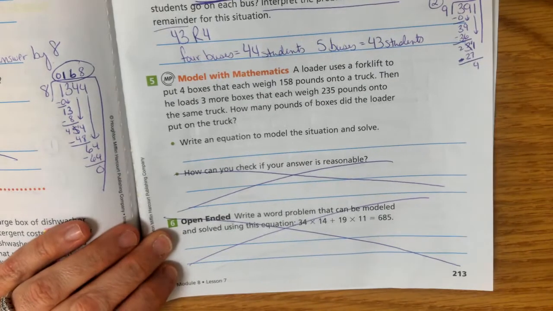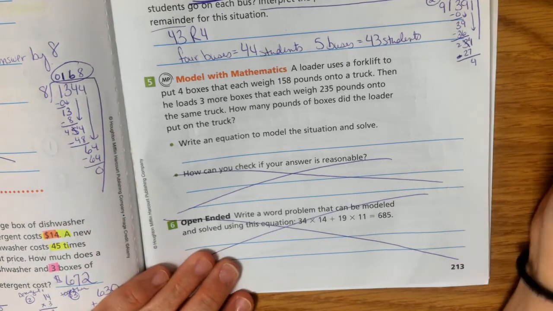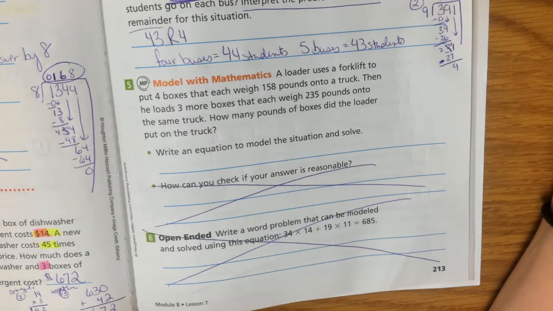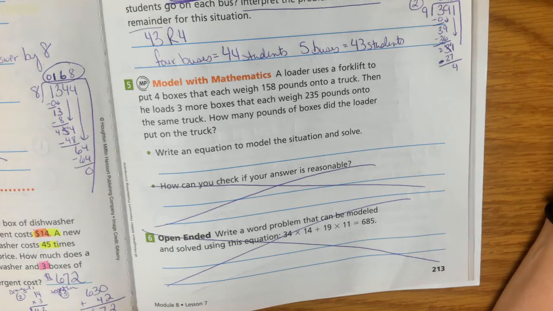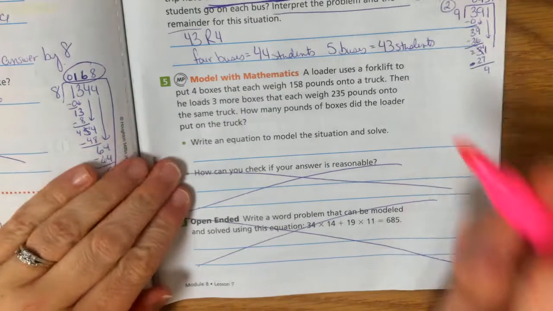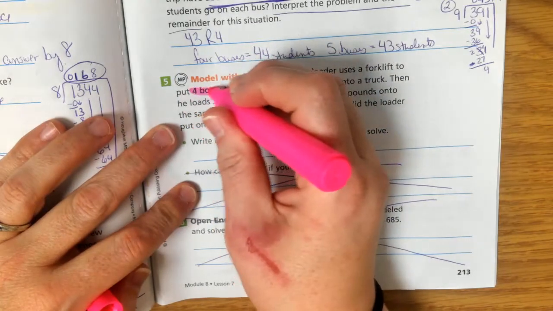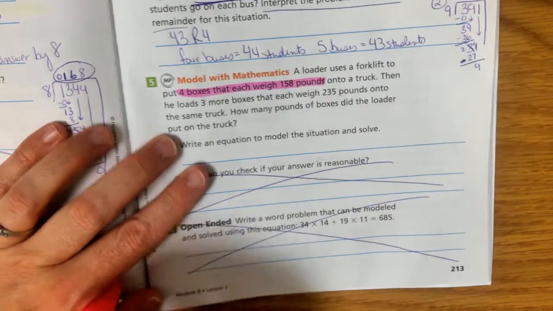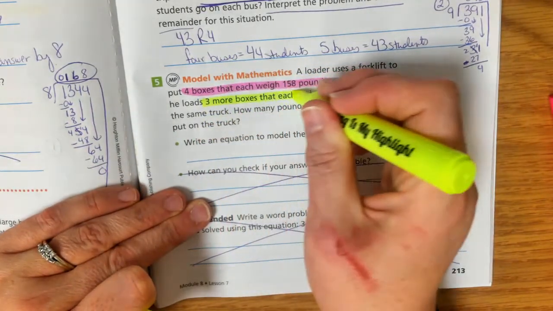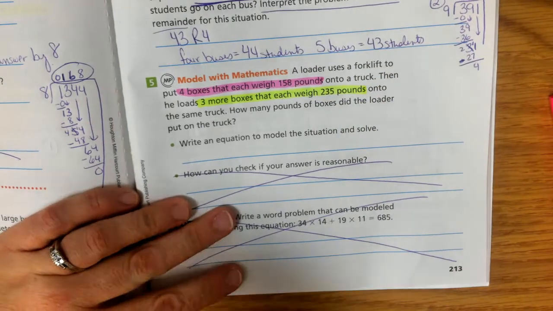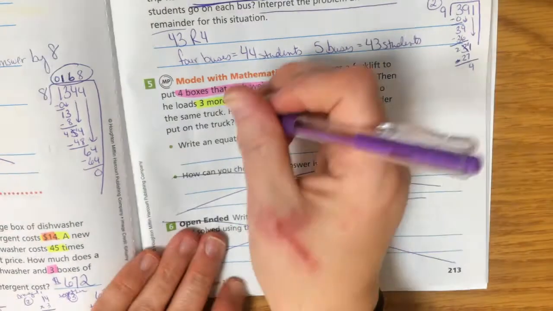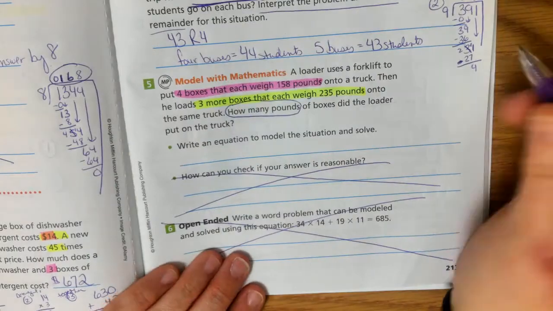Okay, number 5. A loader uses a forklift to put 4 boxes that each weigh 158 pounds onto a truck. Then he loads 3 more boxes that each weigh 235 pounds onto the same truck. How many pounds of boxes did the loader put on the truck? Okay, so we have 4 boxes, and each of those weigh 158 pounds. And then we have 3 boxes that each weigh 235 pounds. And all 7 boxes are going on the same truck. But we need to figure out how many total pounds are getting put on the truck.